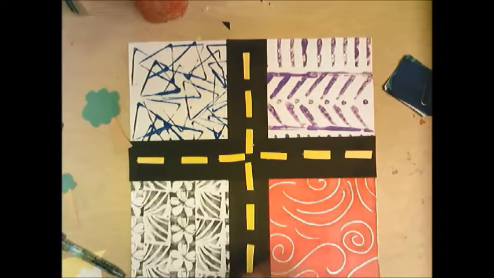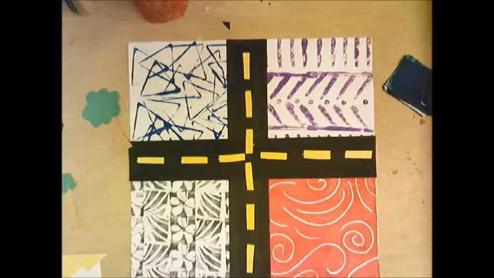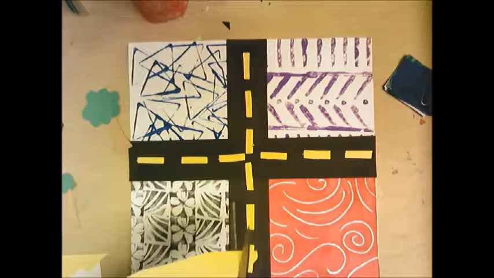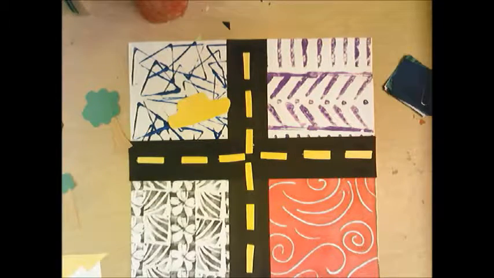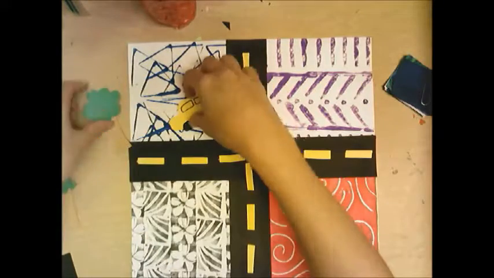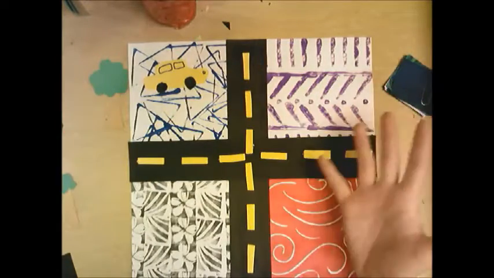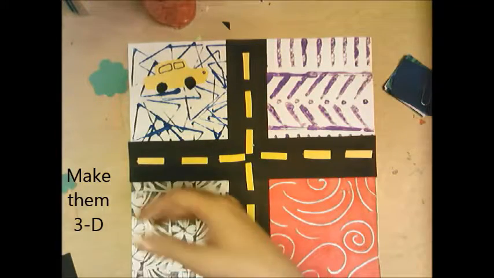Okay, so once you have everything you want to make, you can start making it pop up. Other things that you can think about: making a car, making a bicycle, making mailboxes, making trash cans, whatever you want to make. So my last thing, I'm going to make a car here. Okay, so with everything that you want to make, you want to start creating tabs for these things to start popping up and become three-dimensional.